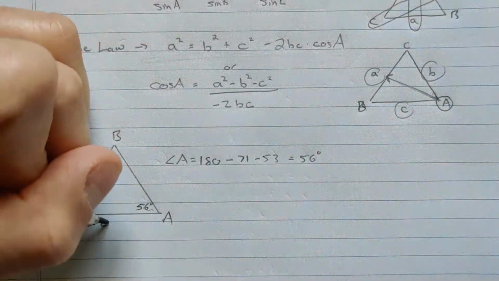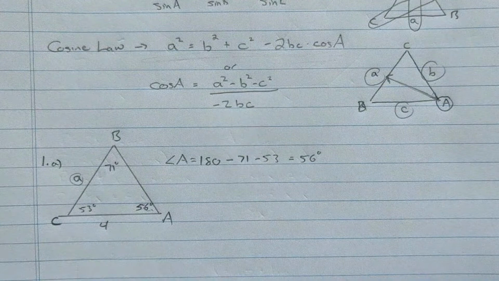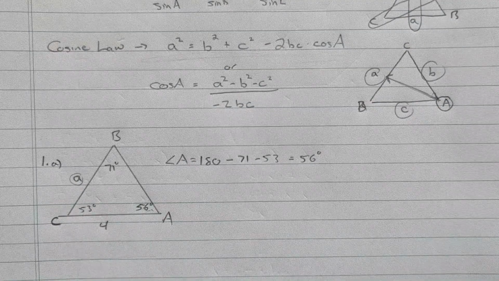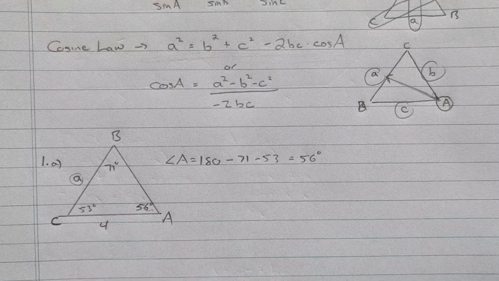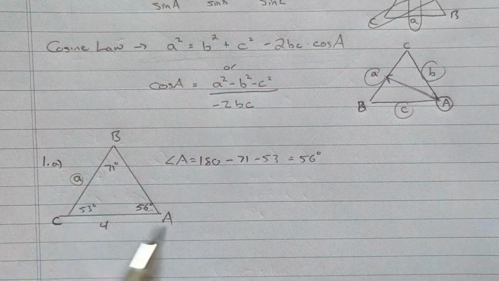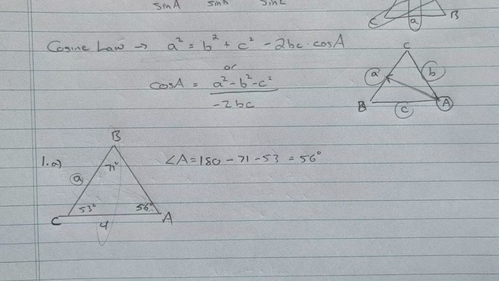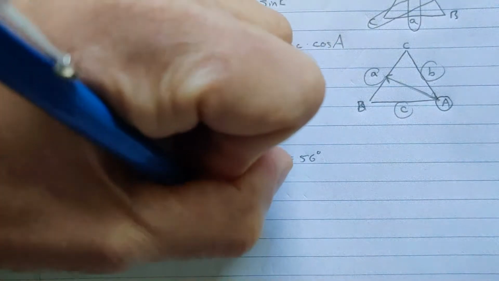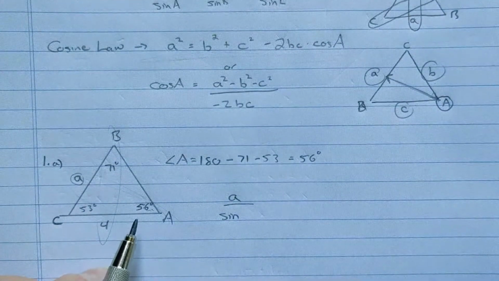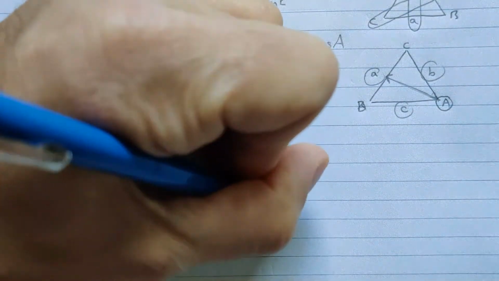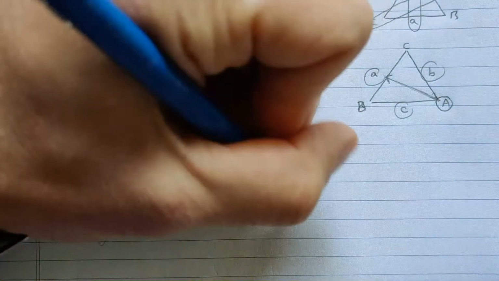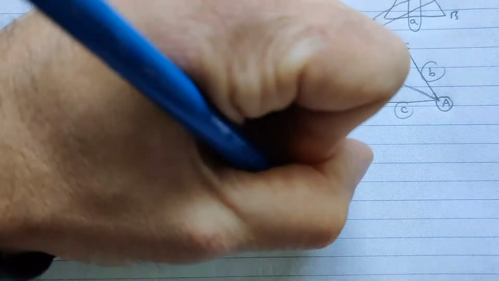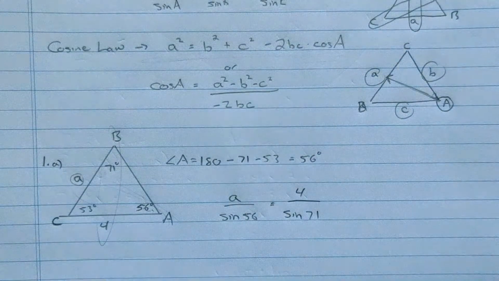Oh, sorry, I mislabeled that side, it was 4 centimeters. So now I have enough information to actually solve this using the sine law. I can use the A and the B portions to solve for that. So I'll do A over sine A, which is 56, equals B, which is 4, over sine B, which is 71. And so I set it up like that.